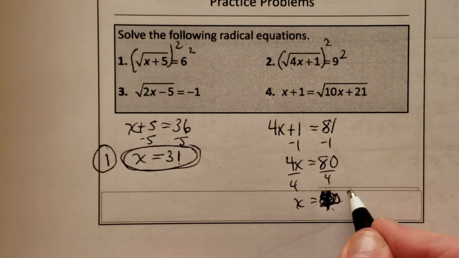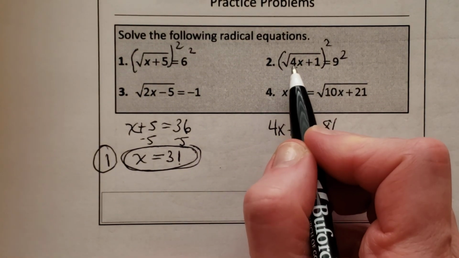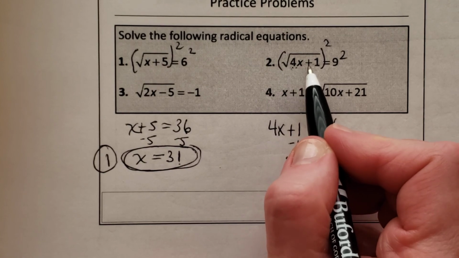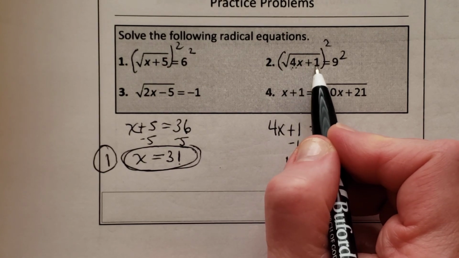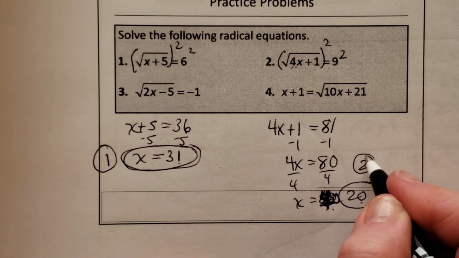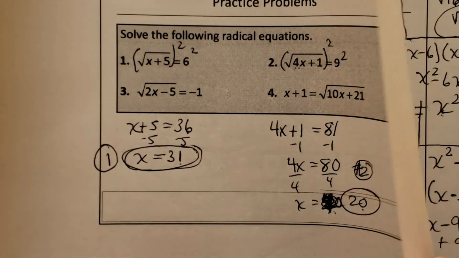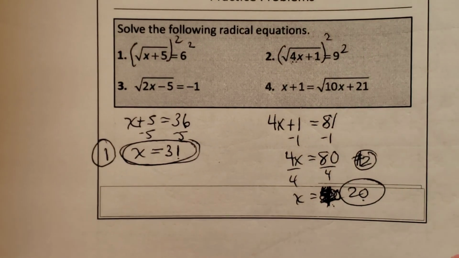All right, anyway, this is 20. Because if I multiply 4 times 20, 4 times 20 is 80, and 80 plus 1 is 81. The square root of 81 is 9. So, sorry, I had a brain meltdown. Yes, so number 2 is 20. That's correct. Oh, my goodness. Hopefully, y'all aren't watching this.